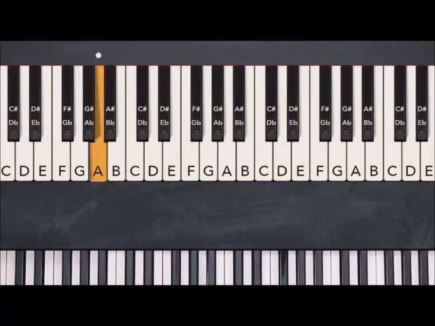From that one, go up a whole step. You have B. Now go up one half step. You have C. Go up a whole step. From D, go up again by one whole step. You have E. Then going up by one half step, you're going to land on F. Then go up one whole step.